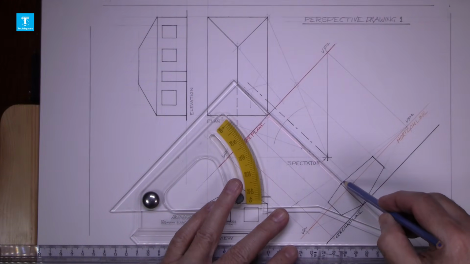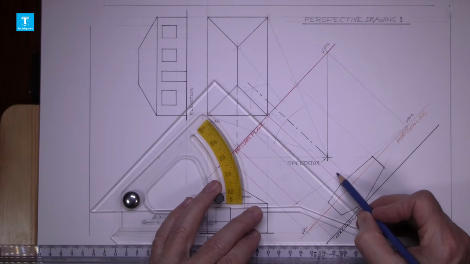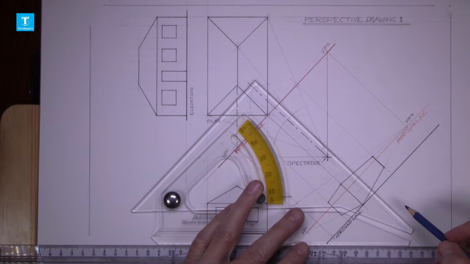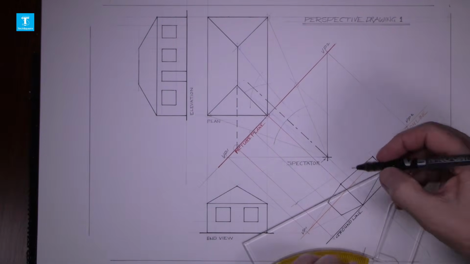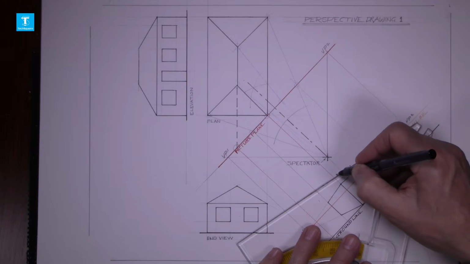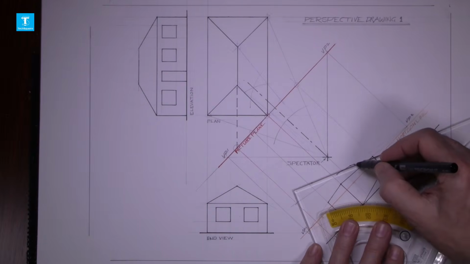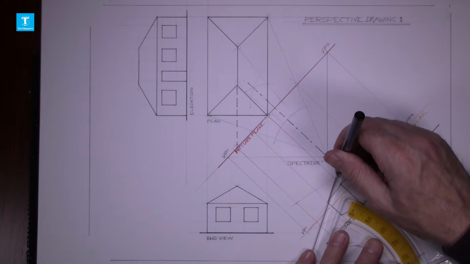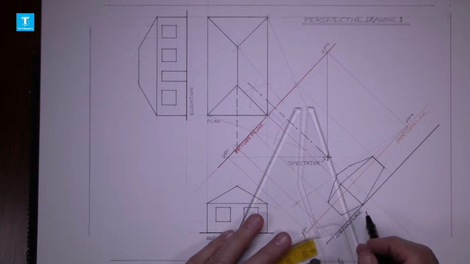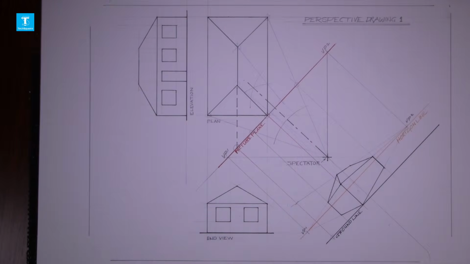That's the one end of the ridge, and that's the other end of the ridge. Line in the ridge. Now line in the hip rafters. And that's the outline of the house complete.